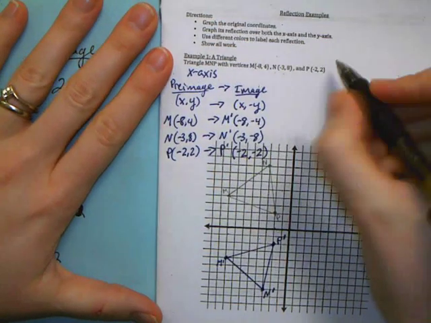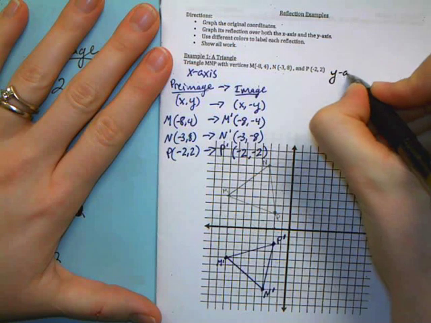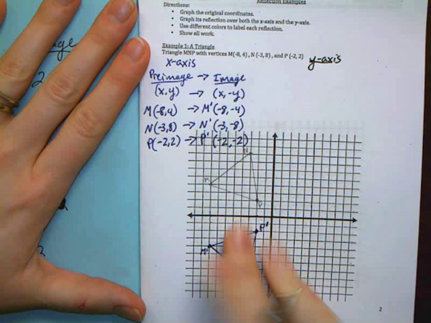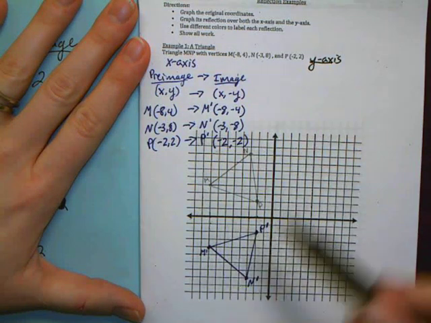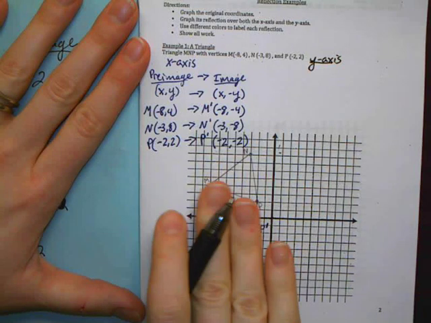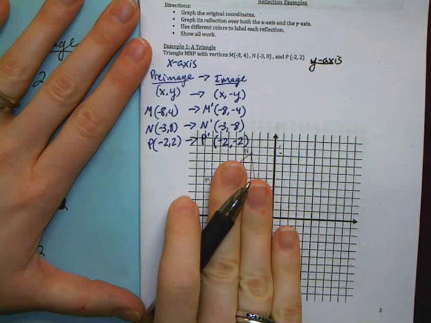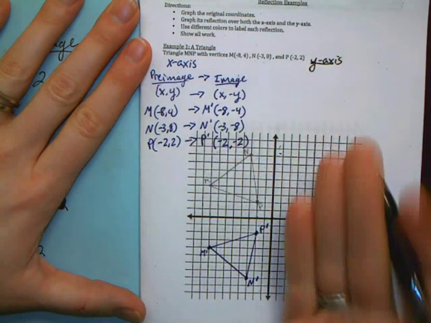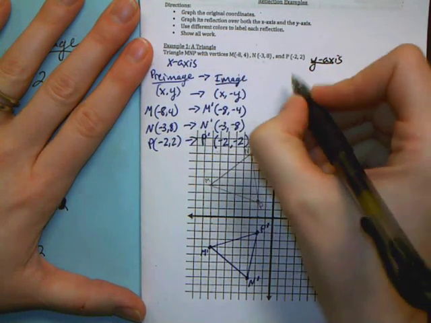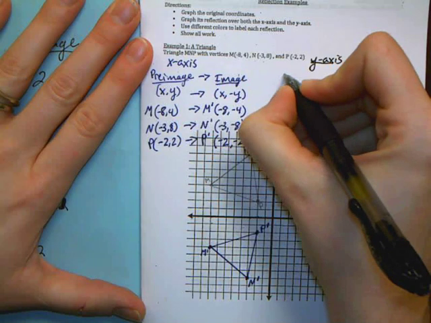Okay, so that's the x-axis. I'm going to switch to my black pen to talk about the y-axis. I'm going to try and start a little bit higher here. So the rule for the y-axis: now instead of flipping over the x-axis, I'm going to be flipping over this vertical number line here, which is our y-axis. So we're going back to our pre-image, and I'm flipping it over that y-axis. So we should expect it to land right here.